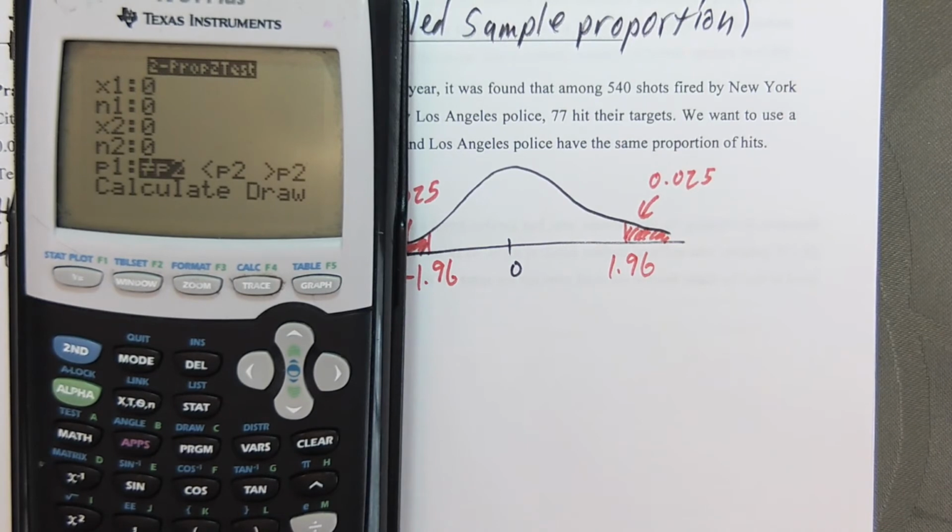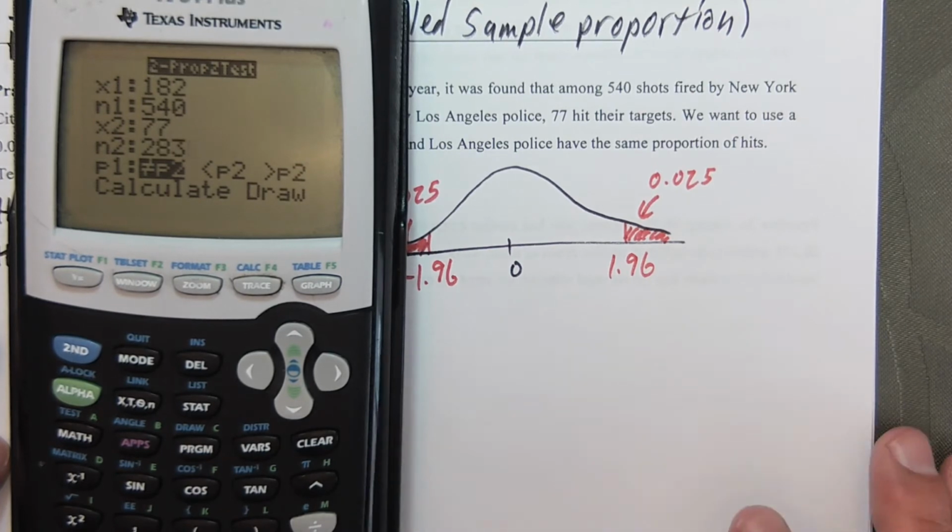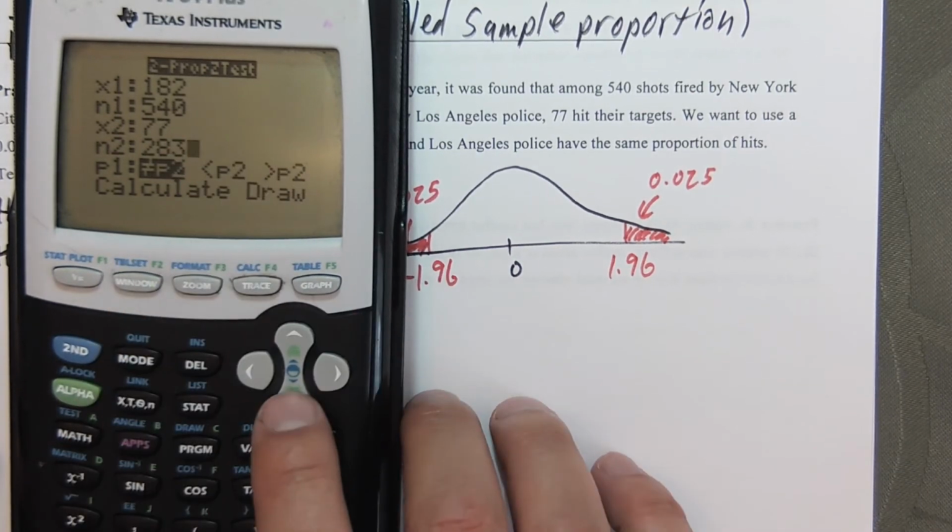And x sub 1, it looks like, is 182. So New York is going to be my sub 1, as it were, out of 540. X sub 2 is going to be the 77 out of the 283. Again, you can read the original problem as you look at that.